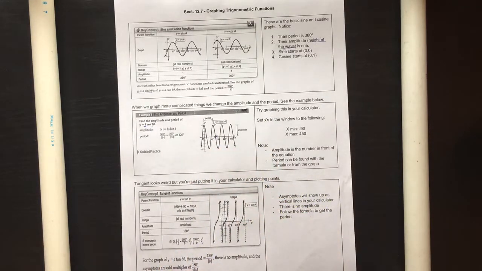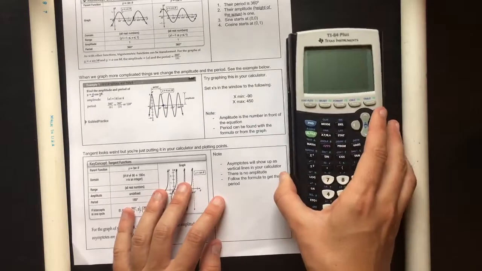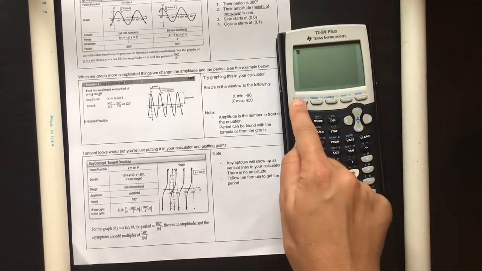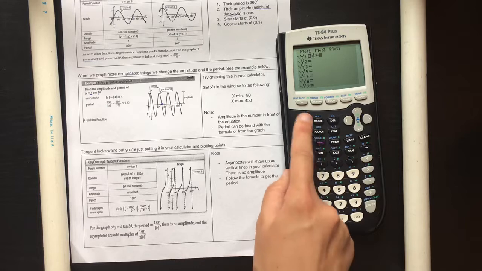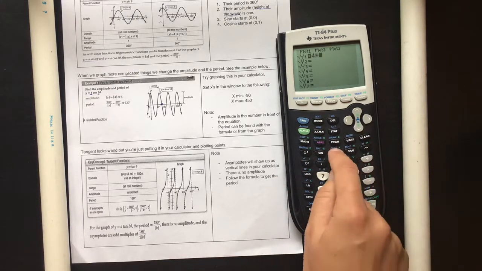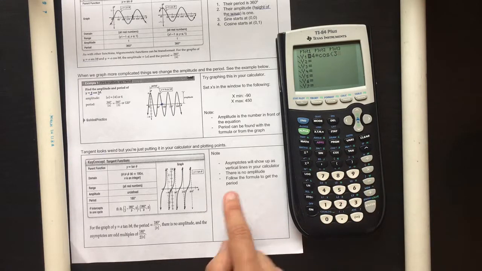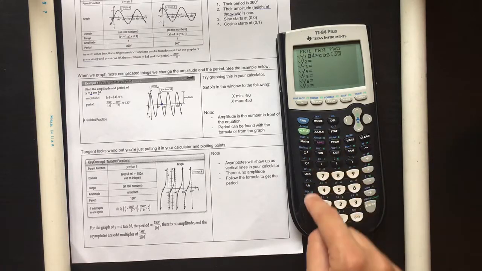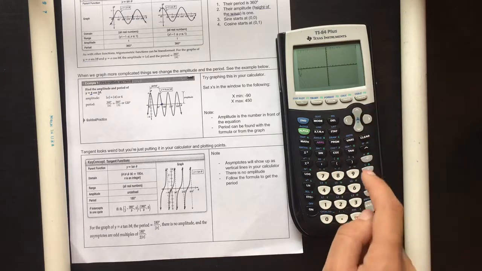All right, we are going to practice graphing this function in our calculator. So you're going to go to y equals, clear whatever's in there first. Then we need to type it in. So we have 4 times cosine, oh, wrong cosine, 4 times cosine 3, and I'm just going to use an x. And then we're going to hit graph.